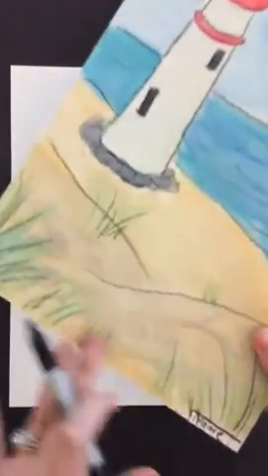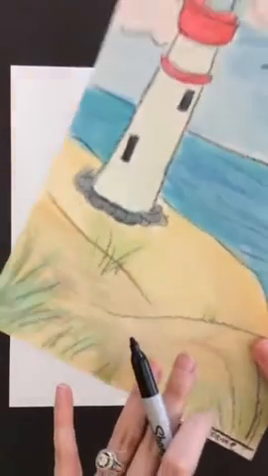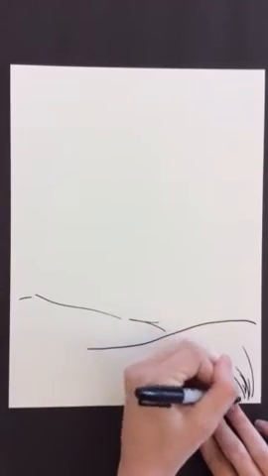So the first one we want to think about is our foreground. If you look at this picture here, my foreground is some sand dunes and some seagrass. So I'm going to draw these little lumpy lines that are sort of overlapping each other. And I'm going to draw some lines here that are my seagrass.